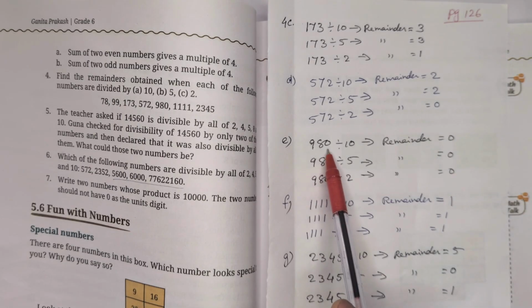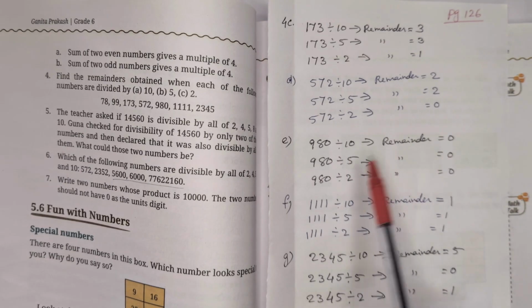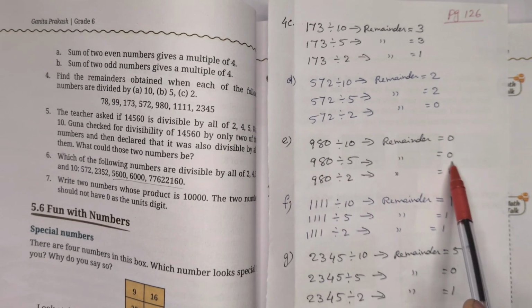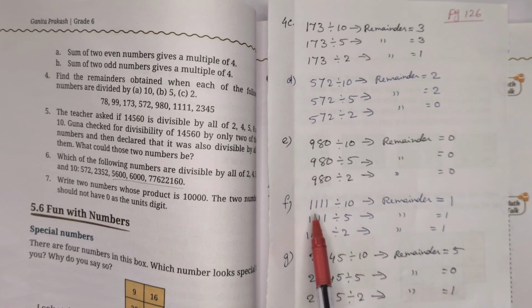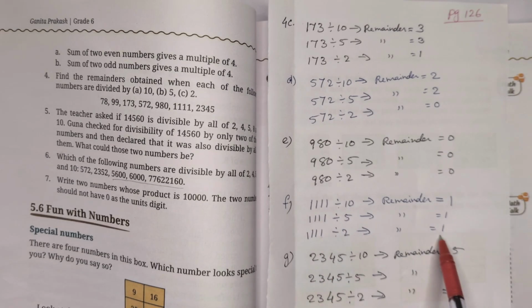Next number, 980. In the ones place there is 0, that means it is divisible by 10, remainder is 0. Divisible by 5, remainder is 0. Divisible by 2, remainder is 0. Next number, 1111, dividing by 10, 1 is the remainder. Dividing by 5 also 1, and by 2 also 1 is the remainder.